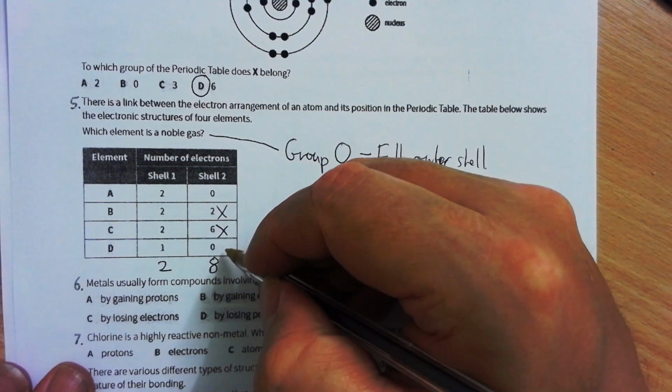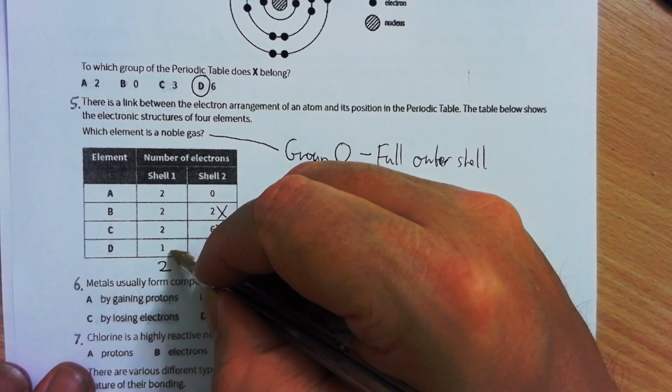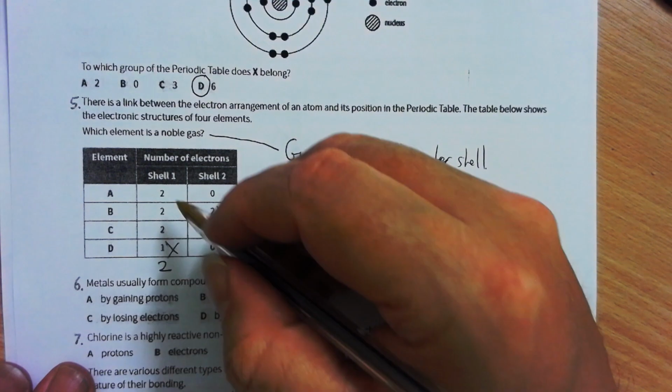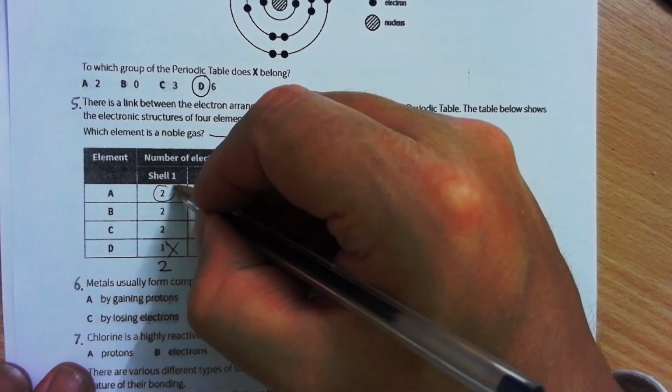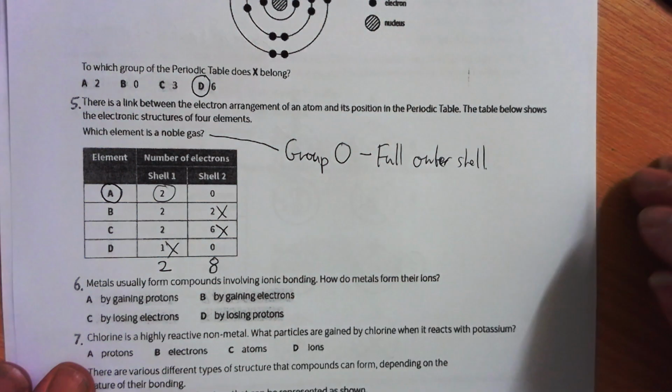So we go into the inner shell. Well, you can have a maximum of 2. So this one has got 1. So that shell is not full. So the only one that's full there is that one. So A is your answer to that question.